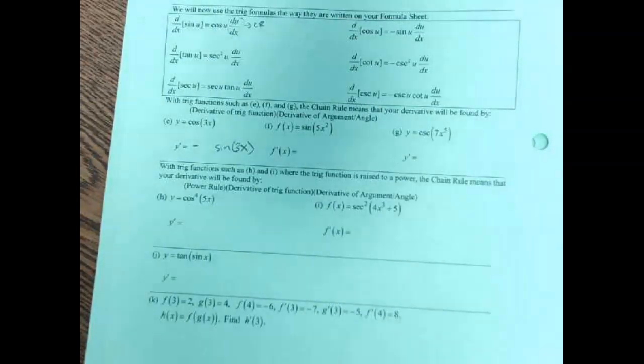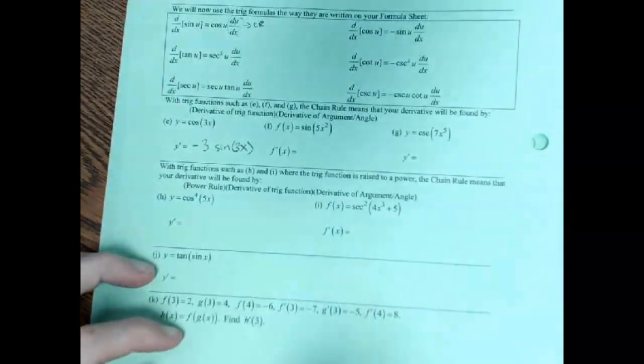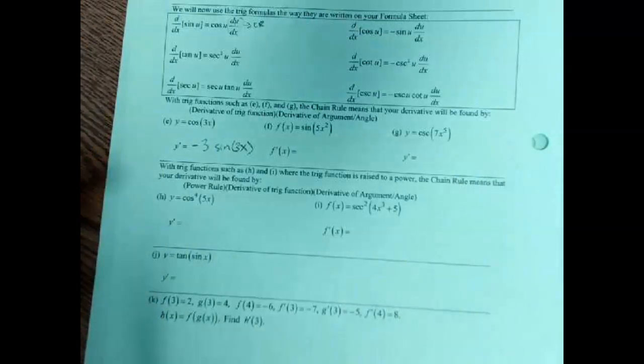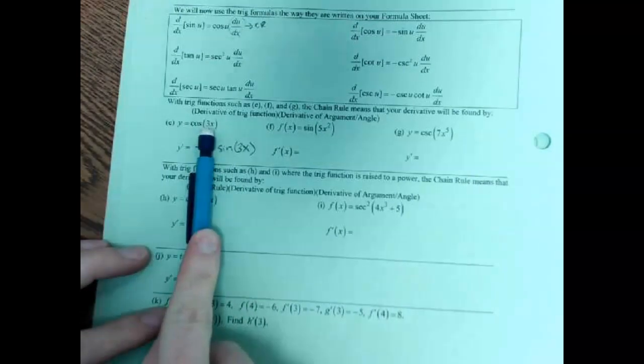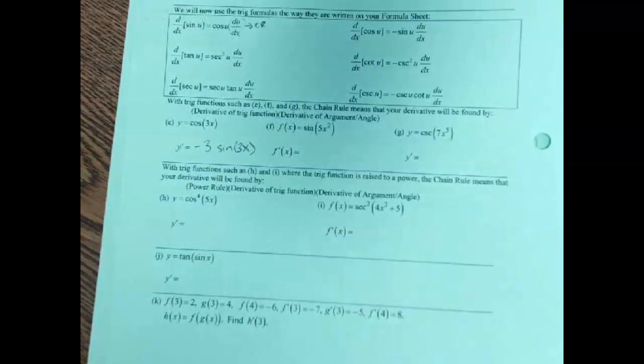You have to do the derivative of the inside, and you're just going to multiply by it. So here you would see this derivative as written, negative 3 sine 3x. The derivative of the cosine is your negative sine 3x. That's the outer framework. And then that 3 is there because of the chain rule. It's telling you to do the derivative of the inside.